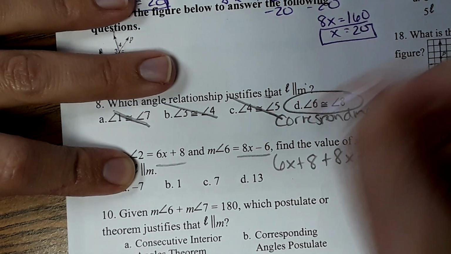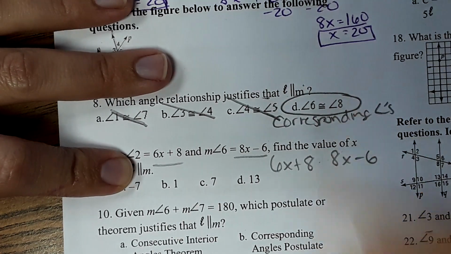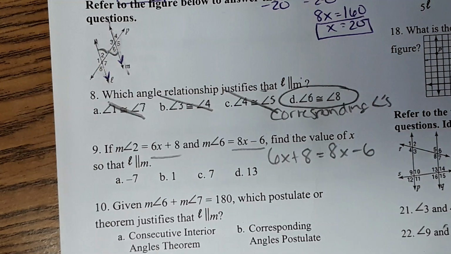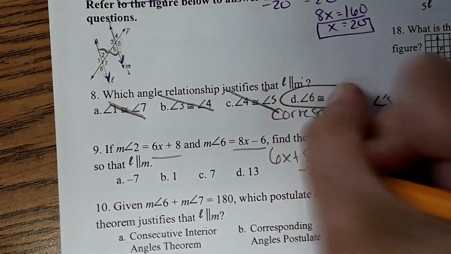Oh wait, I meant to put an equal sign here. Okay, set them equal.